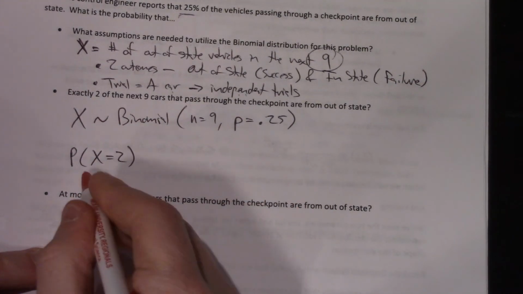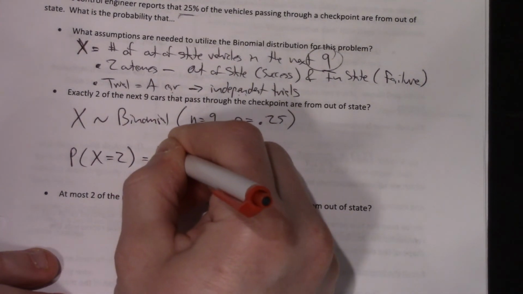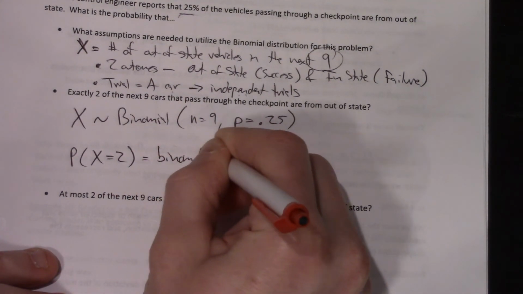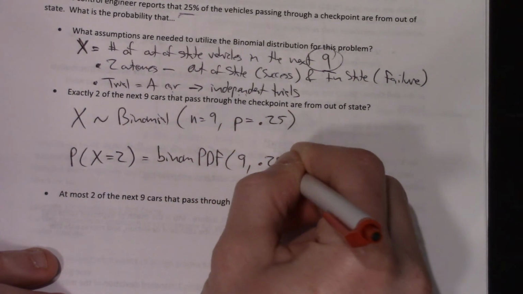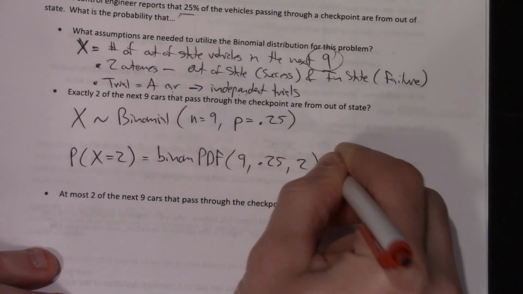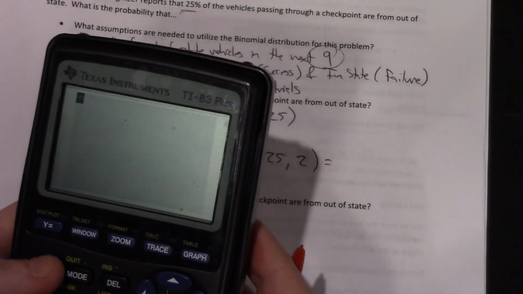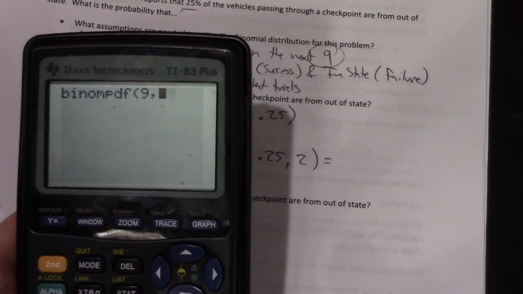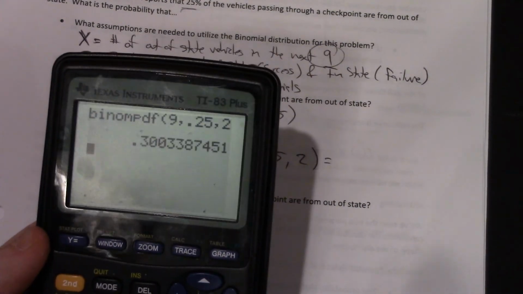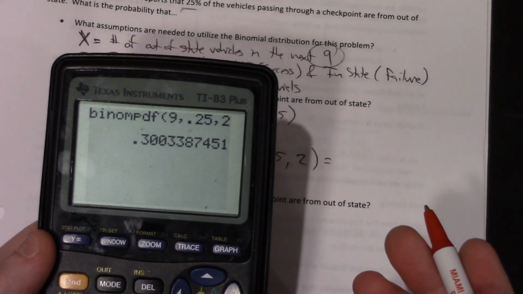So we want to know the probability that x is 2. So we use binomial PDF, where n is 9, p is 0.25, and we want 2 successes. And you should get 0.3003, rounding to 4 spots.